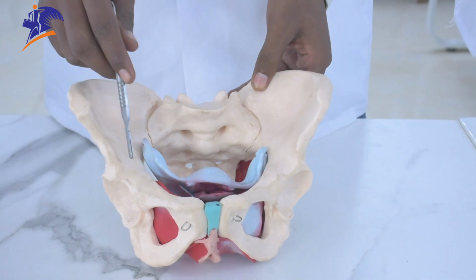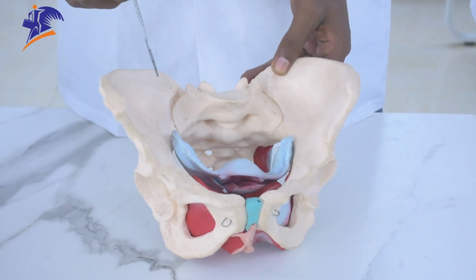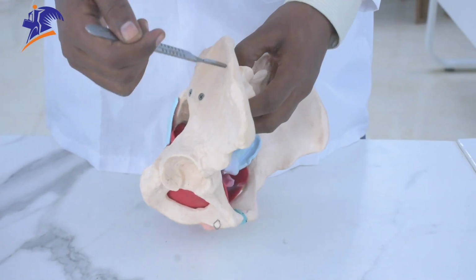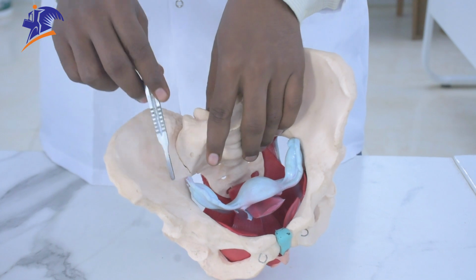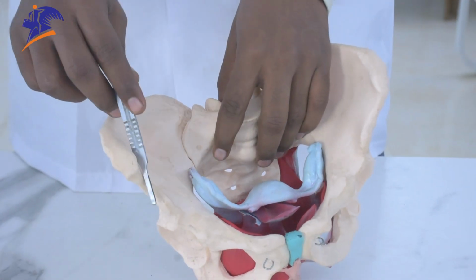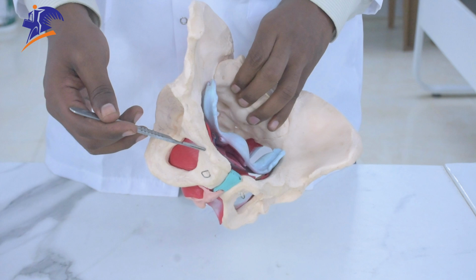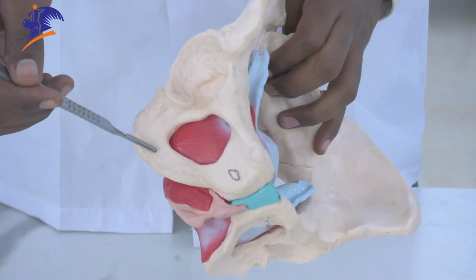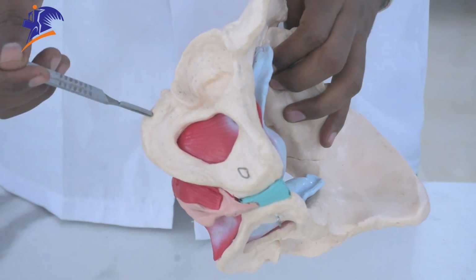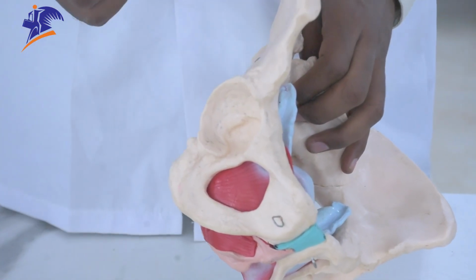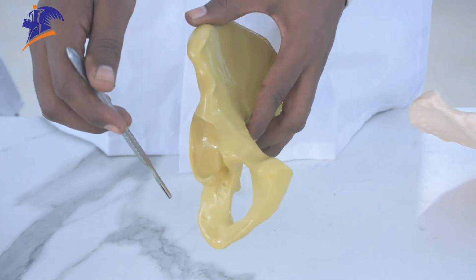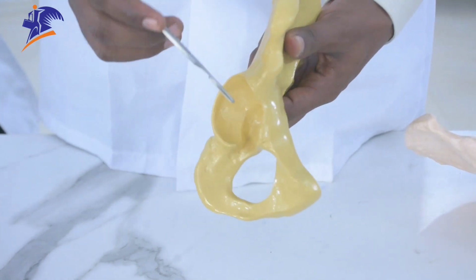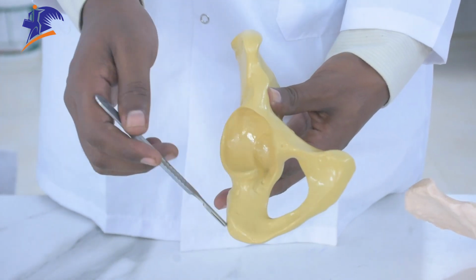First of all, we will talk about the hip bone. We will look at the right hip bone. This is the hip bone or innominate bone. The upper part of the hip is called the ilium. The anterior inferior part is called the pubis. The posterior inferior part is called the ischium. This is the hip bone, the right one. This is the ilium, this is the pubis, and this is the ischium.